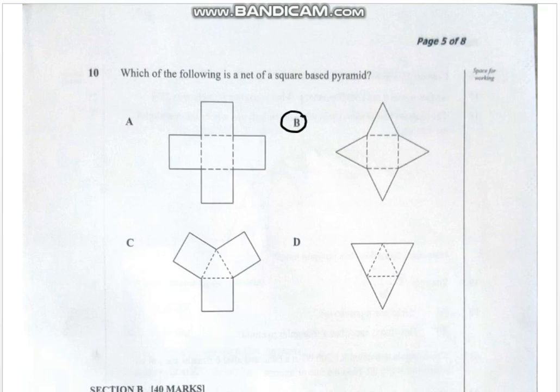Then on C, this is a net for an open triangular prism. So there's 1 triangular face and 3 square faces. So this gives it a triangular prism. Then D has got 4 triangular faces. So this one is a net for a triangular-based pyramid. So the answer on question 10 is B.